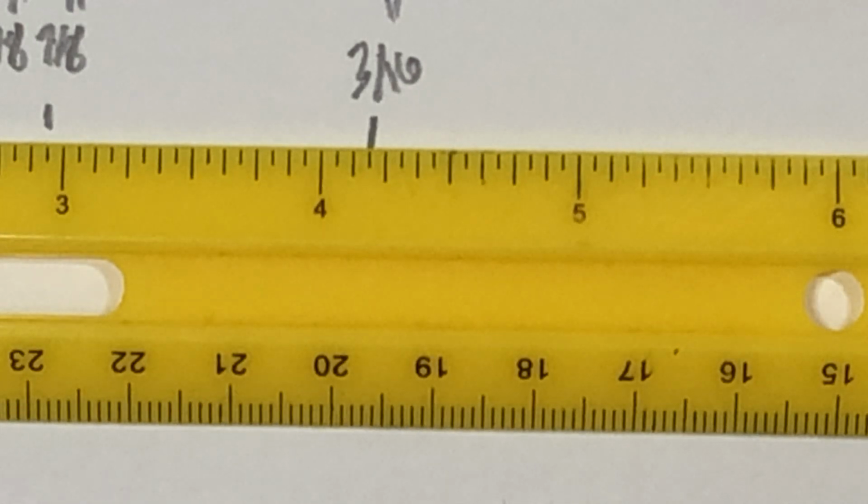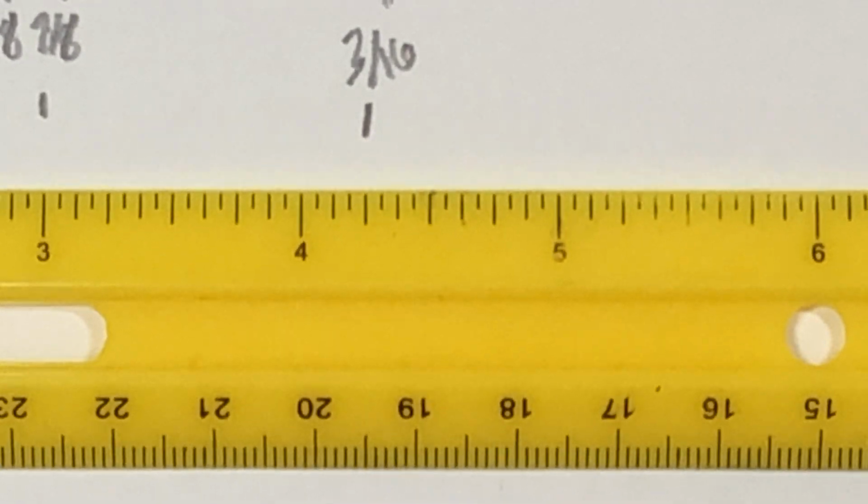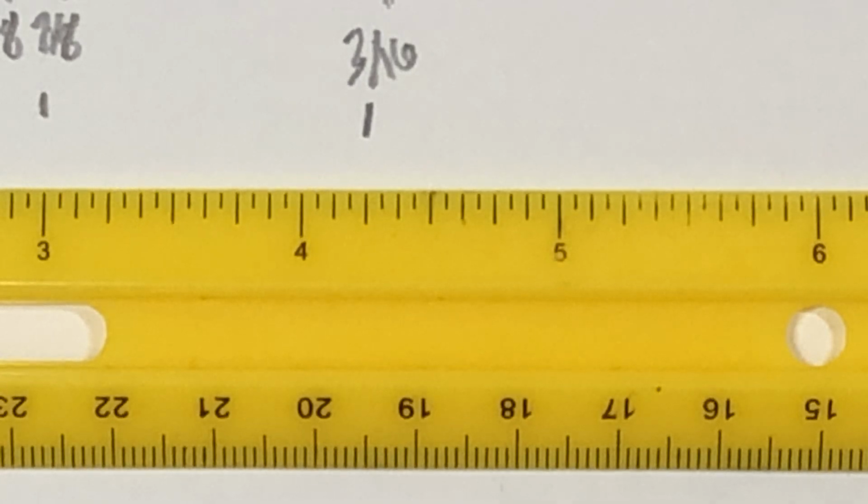So that's 1/16 of an inch, and 1/16 of an inch is the smallest that we concern ourselves with. In architecture, we typically don't go any further than that. But that's how you read a ruler. Again, ask me if you have any questions.